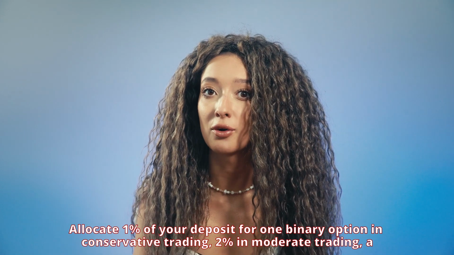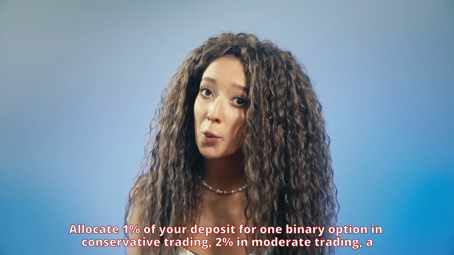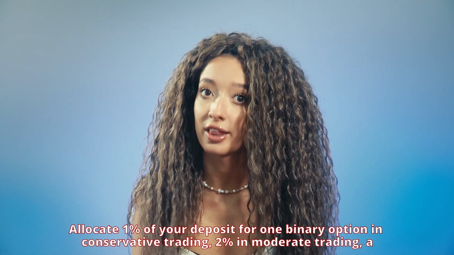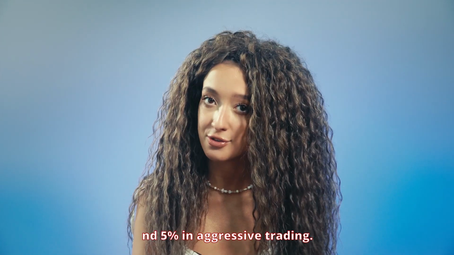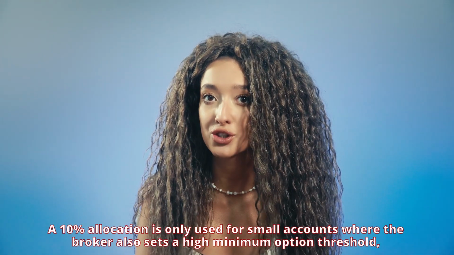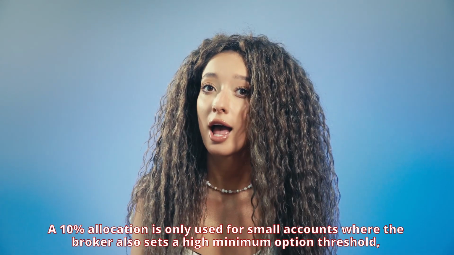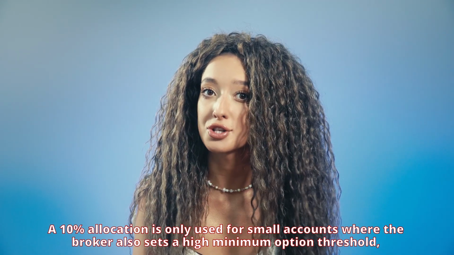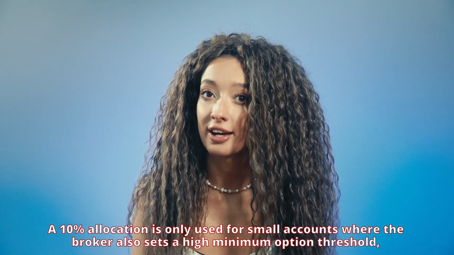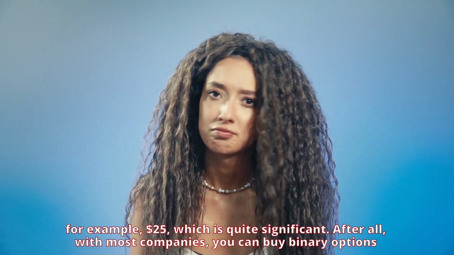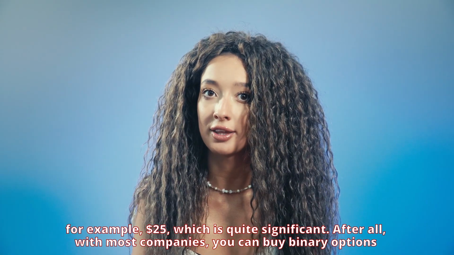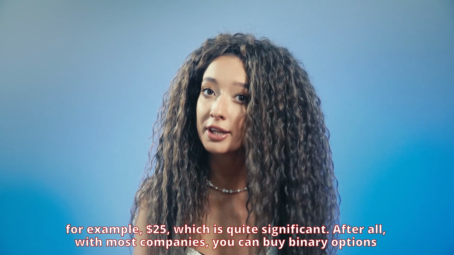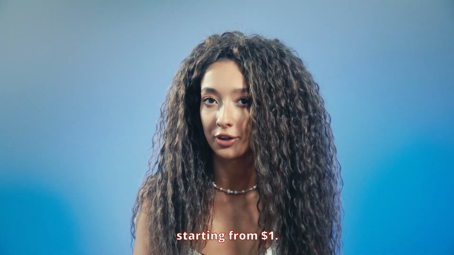Risk management. Allocate 1% of your deposit for one binary option in conservative trading, 2% in moderate trading, and 5% in aggressive trading. A 10% allocation is only used for small accounts where the broker also sets a high minimum option threshold, for example $25, which is quite significant. After all, with most companies, you can buy binary options starting from $1.